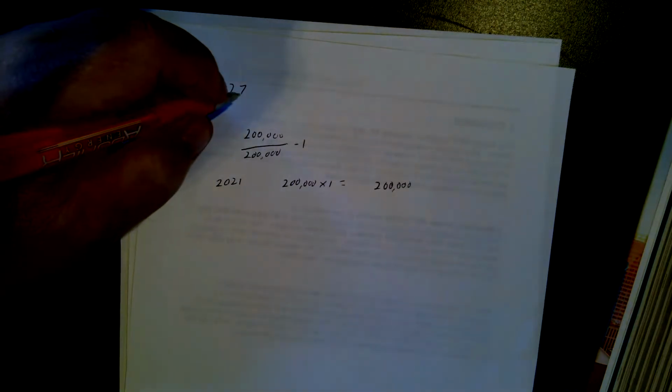For the first year, it's pretty easy because we've got 200,000 divided by 200,000, and so our index is 1. So in 2021, we have 200,000 times 1 is 200,000. So that's our inventory in 2021. Now 2022 and beyond become a little more complicated.